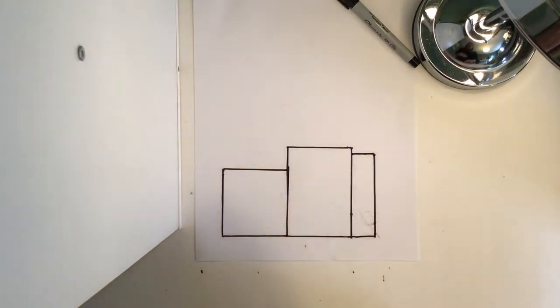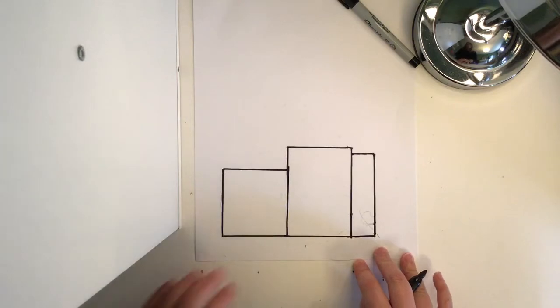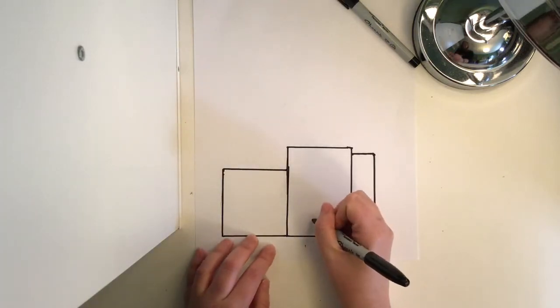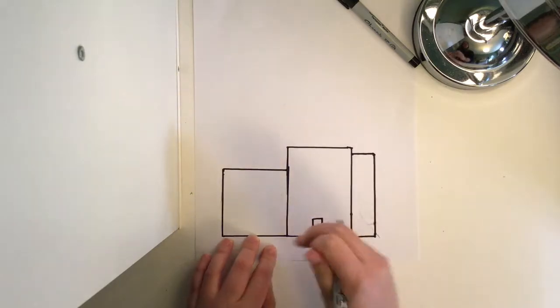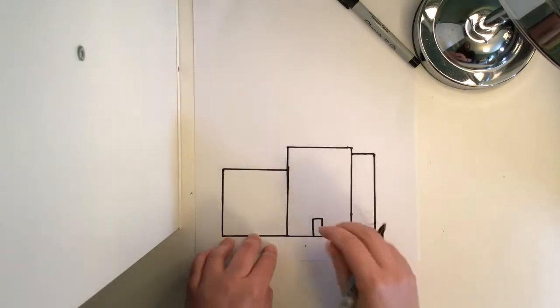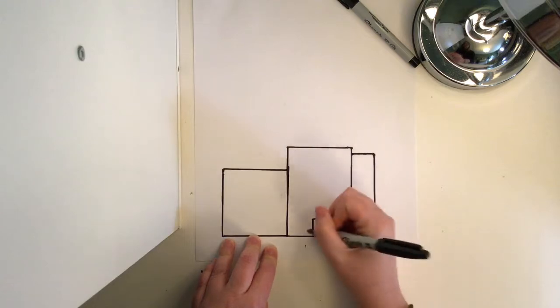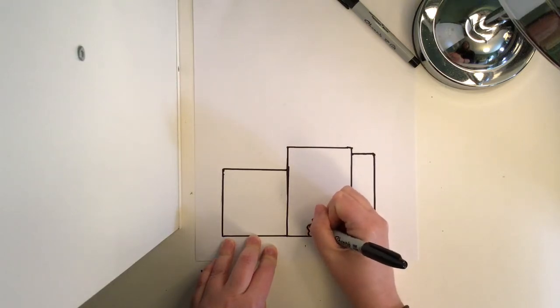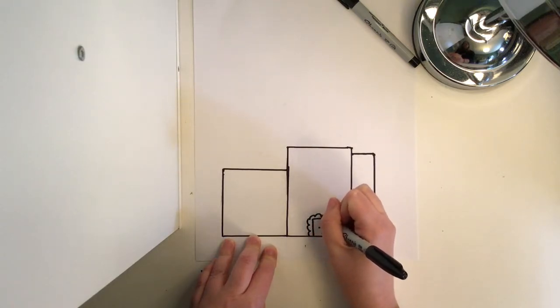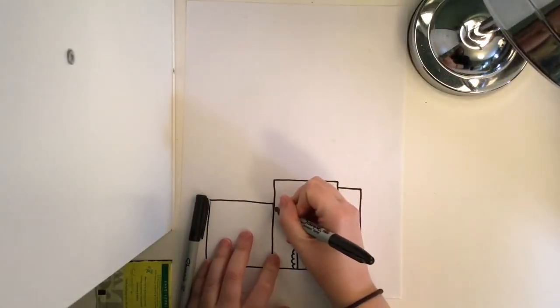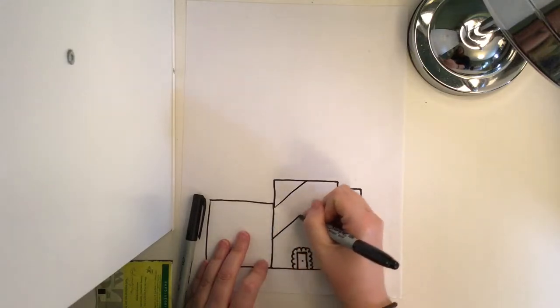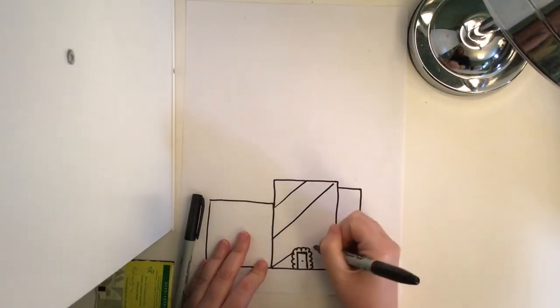All right, now let's add details to this one. So I can start off with a door. Now this could be a regular old rectangular door, but let's add some detail around it. So rather than the frame around the door being straight, maybe I'll add some nice scalloping detail. And maybe this building has some cool candy striping, diagonal stripes that go up it.